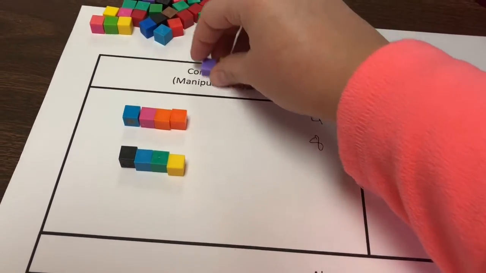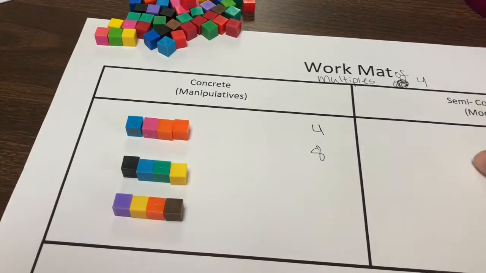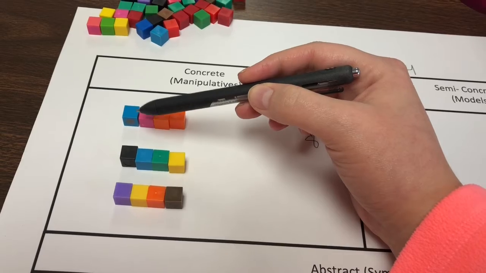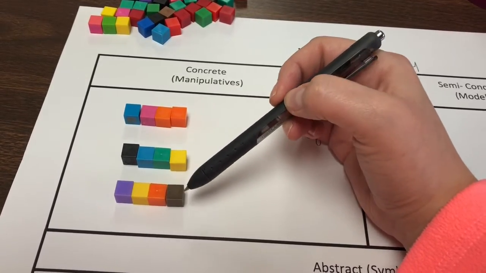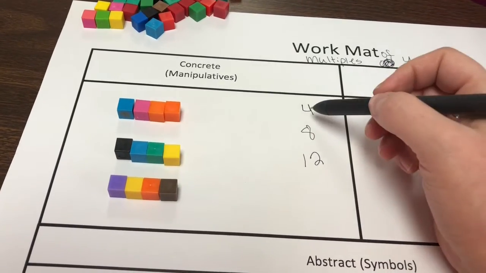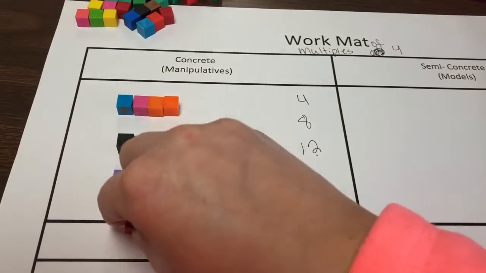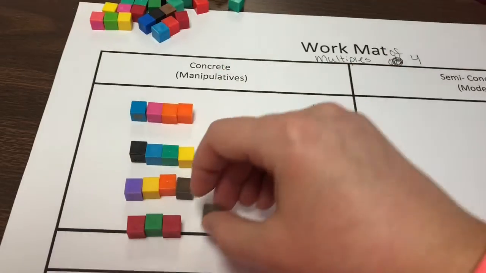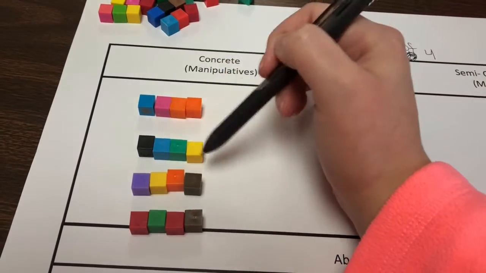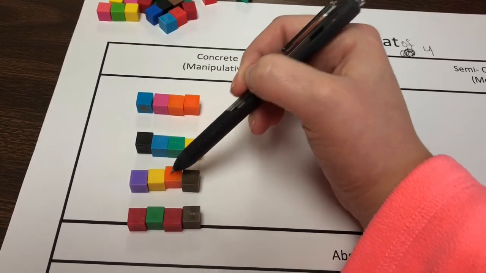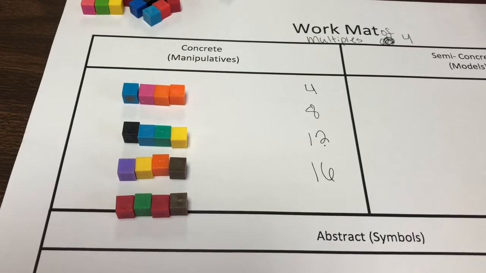And then we're going to add another group of 4. We're just multiplying. Multiples, multiplying. It sounds a lot alike is what I tell my students. So here we have 3 groups of 4. And total, we have 1, 2, 3, 4, 5, 6, 7, 8, 9, 10, 11, 12. So the third multiple of 4 is 12. Let's just do one more group of 4. Now I have 4 groups of 4, and count the total: 1, 2, 3, 4, 5, 6, 7, 8, 9, 10, 11, 12, 13, 14, 15, 16. So my fourth multiple of 4 is 16.